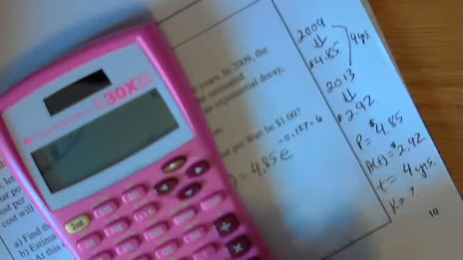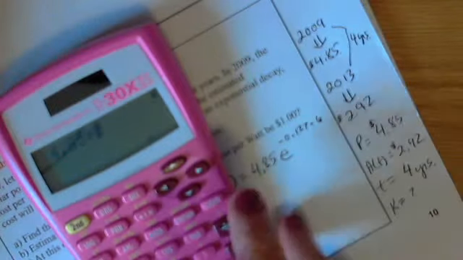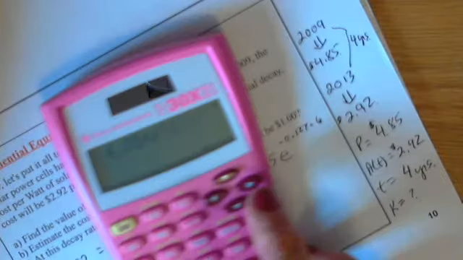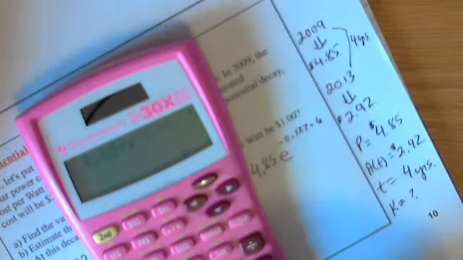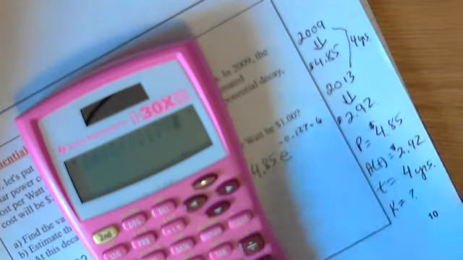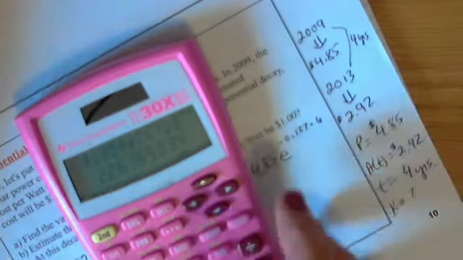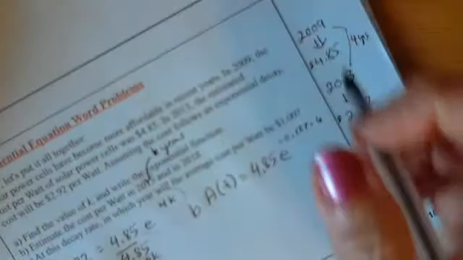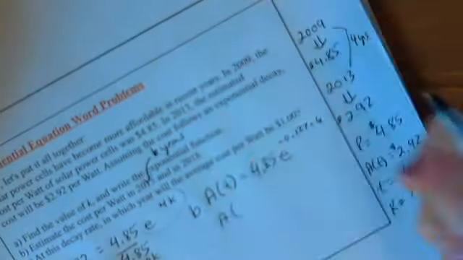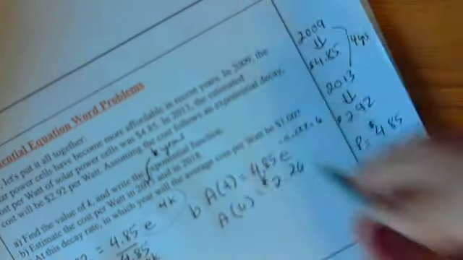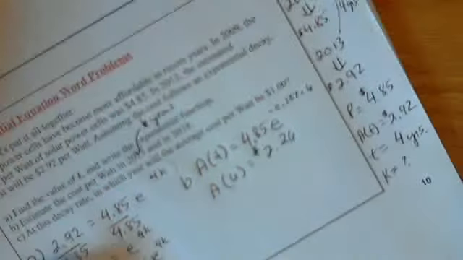So let's do it. 4.85 times, go get e. There it is. And what I'm putting in the parentheses is negative. Don't forget the negative sign. 0.127 times 6 years. And I get a result of about $2.26 per watt. So A of 6 years was about $2.26 per watt for the solar power cell.